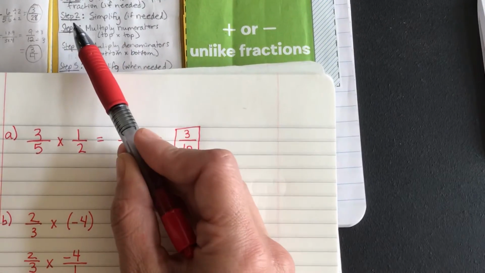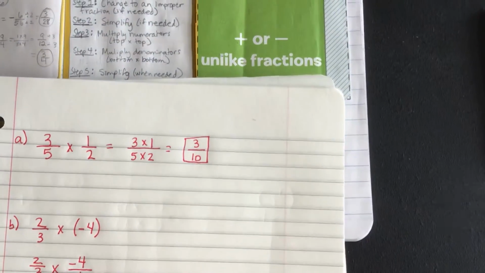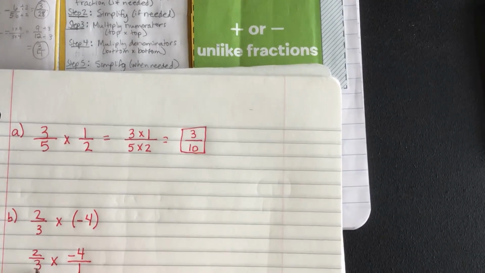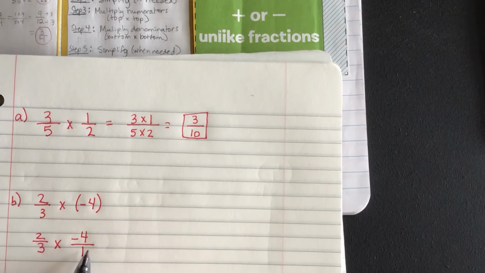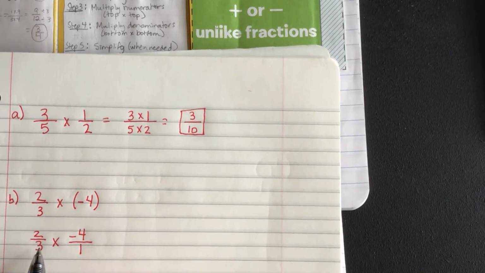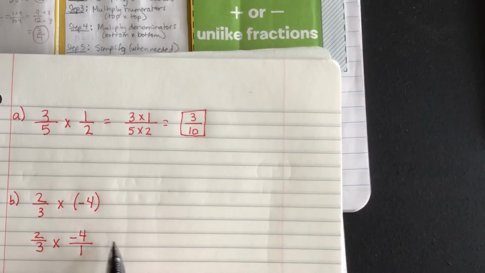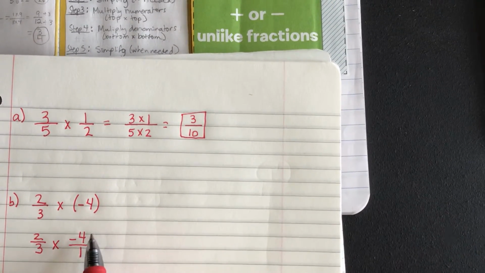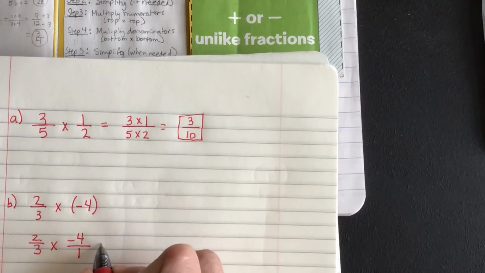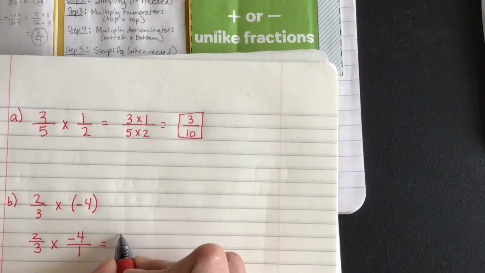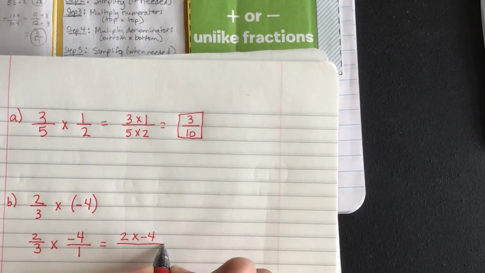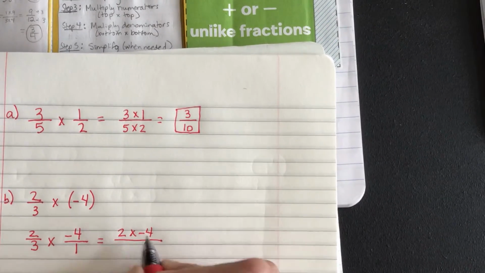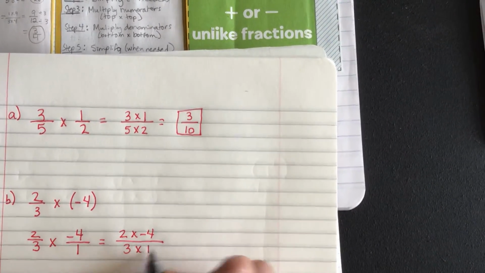Remember, I'm going back up here to my steps. Simplify if needed on step 2. I'll look at these fractions here and these here to see if I can simplify. Then I'm going to look across. 2 and 1, 3 and 4. No common factors here. No common factors when I'm looking across either. So now I can multiply straight across. Numerator times numerator, so 2 times -4. Denominator times denominator, so 3 times 1.